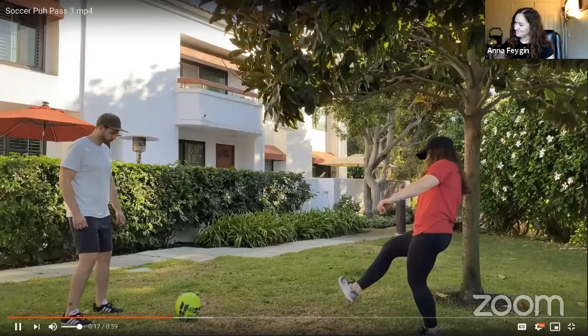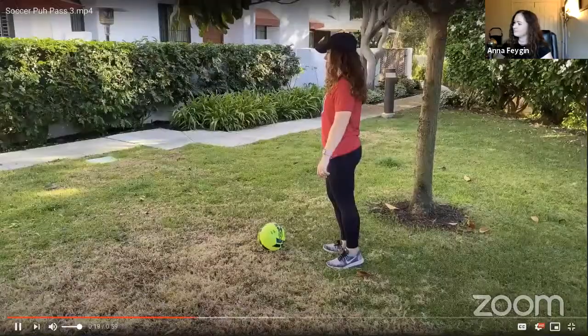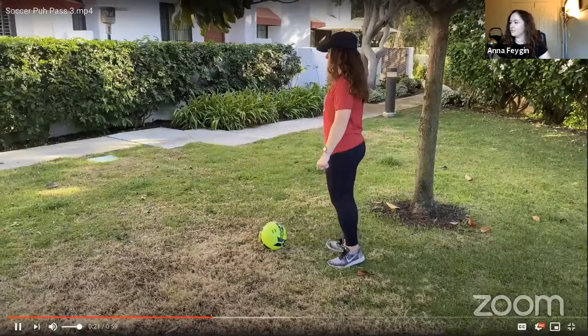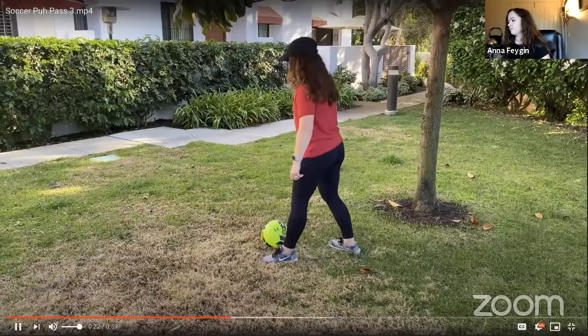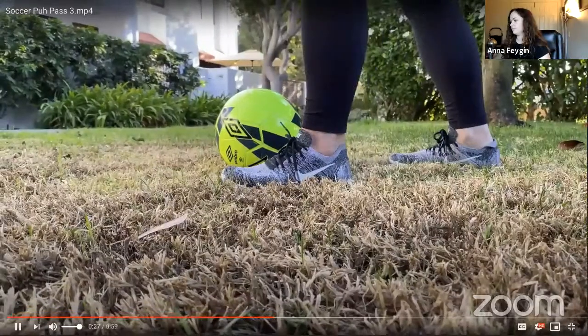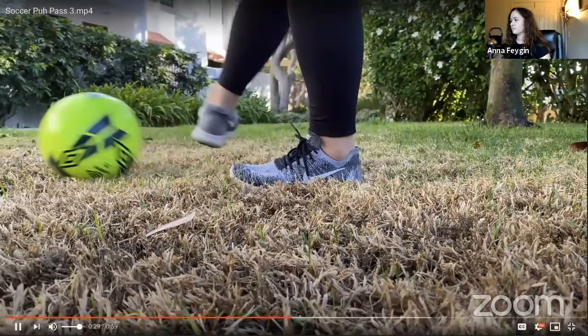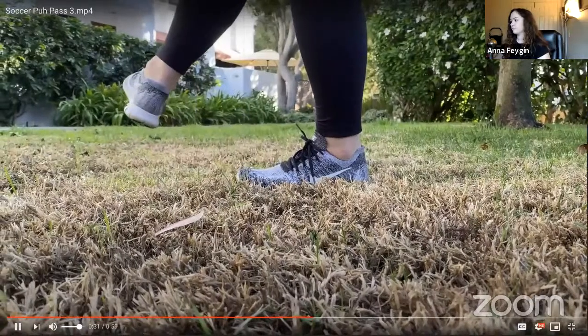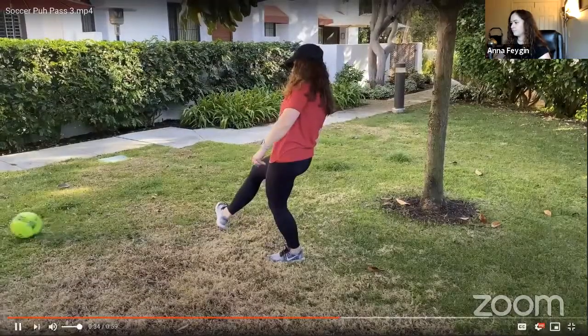Push pass. Shoulders facing target. Plantar foot next to ball and pointing towards your target. Body over ball. Contact ball in the middle. Use the inside of your foot with your ankle locked. Follow through with kicking leg to target.